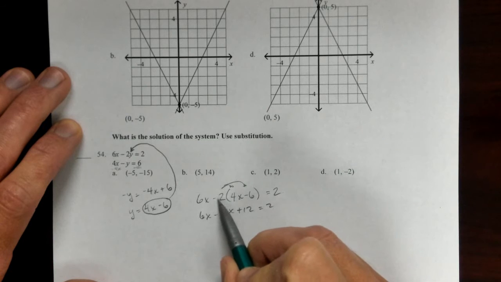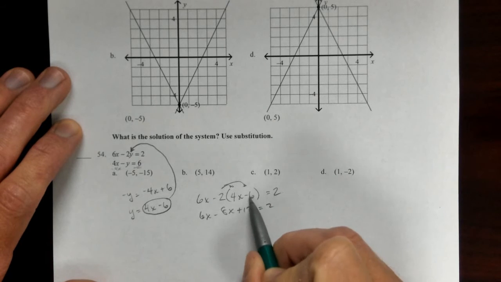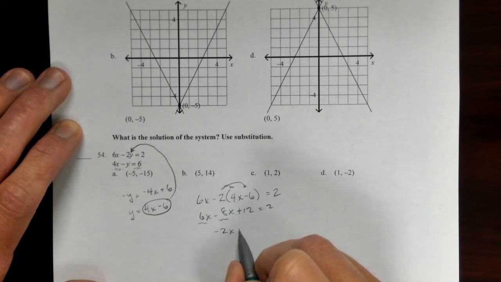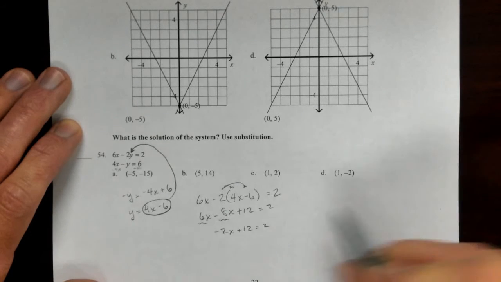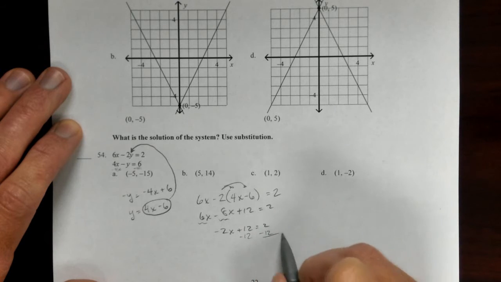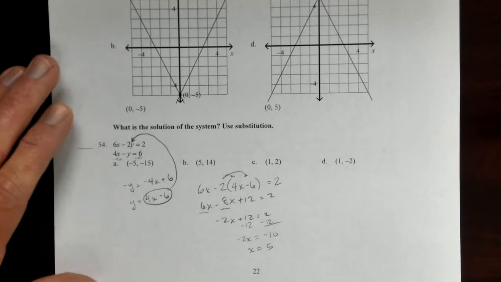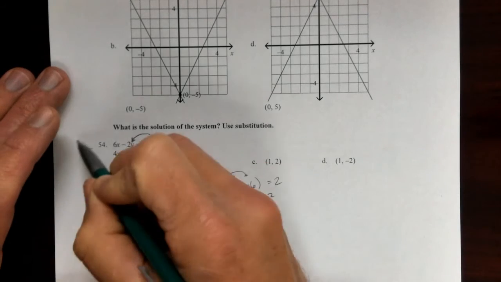I distribute here. Negative 2 times 4 is negative 8x. Negative 2 times negative 6 is positive 12. Now we're going to combine like terms. So that's going to give me negative 2x plus 12 is equal to 2. Subtract 12 on both sides. We get negative 10 is equal to negative 2x. So x is equal to positive 5. We know right now that B is the right answer.